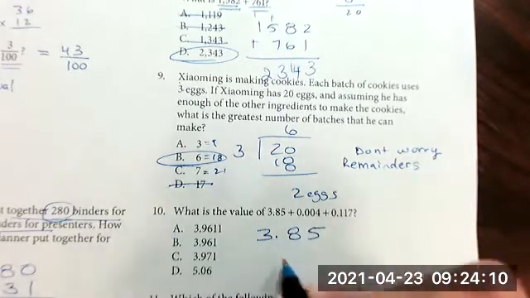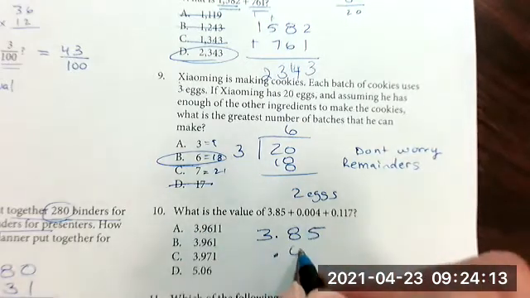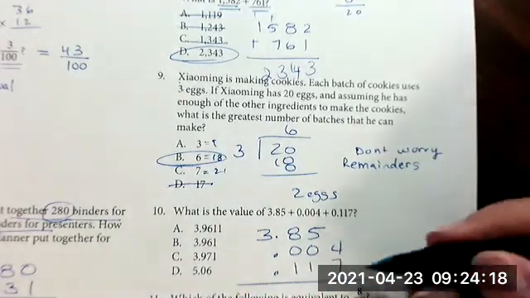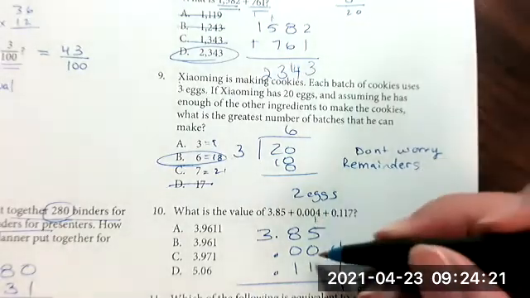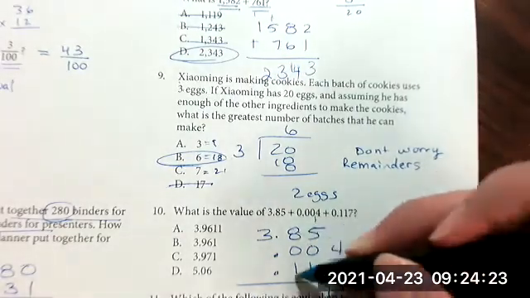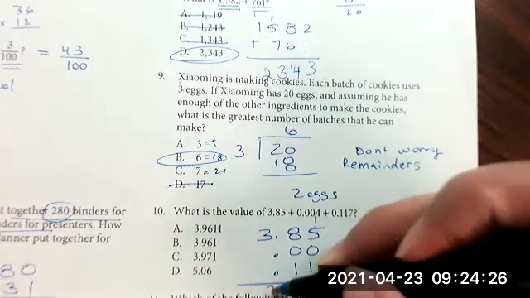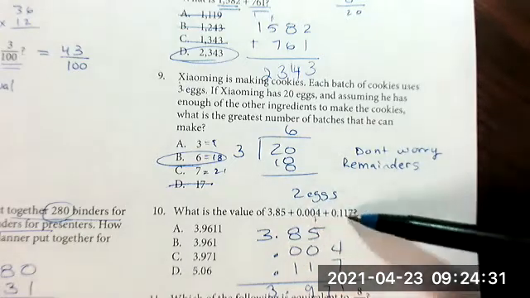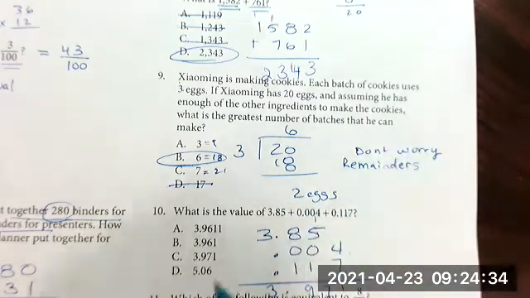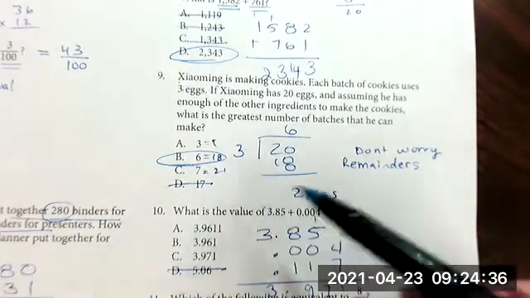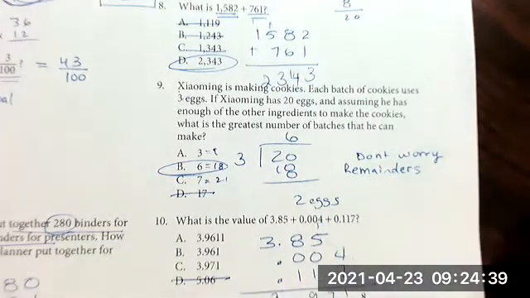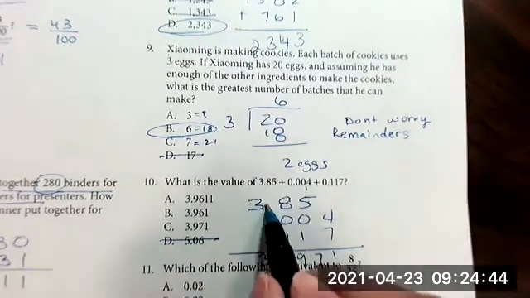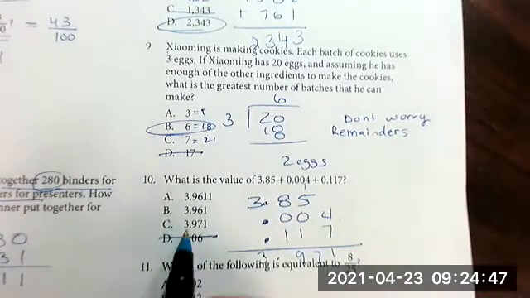So 385 point. Remember when you're adding these, you have to align your decimals. 7 plus 4 is 11, carry the 1, 5, 6, 7, 8, 9, and you have 3.971. Another thing you can do is you say 3, you have no other number here, no other number here, so that one's automatically out. And then you can just worry about looking for the one that actually matches. But remember, for these, you have to align your decimals for sure.